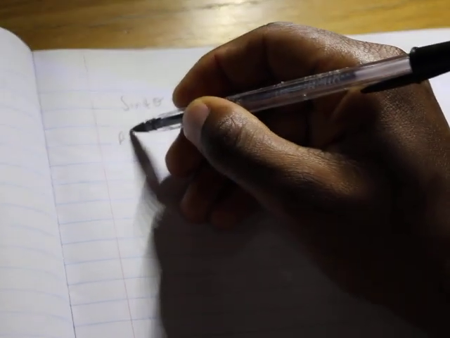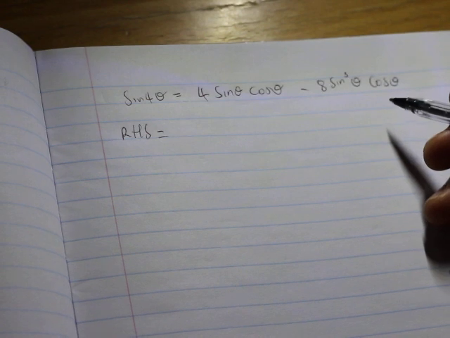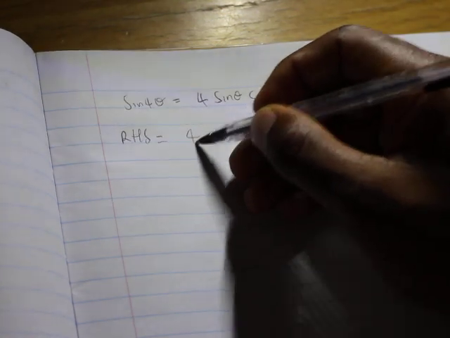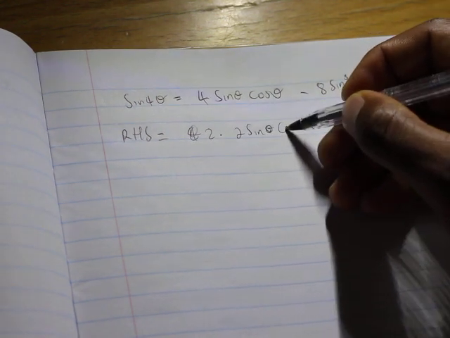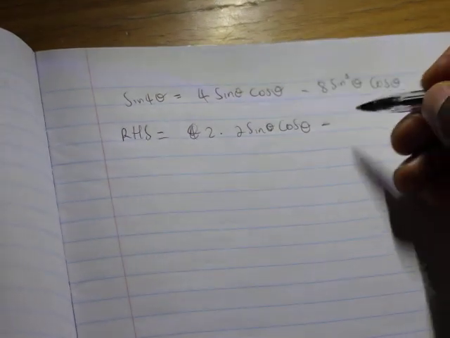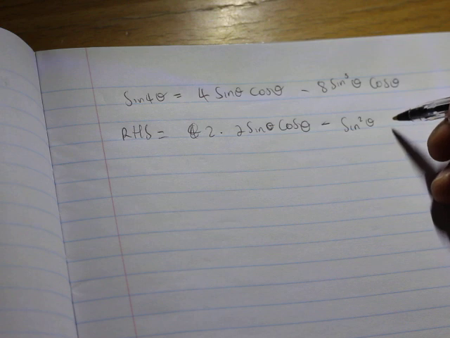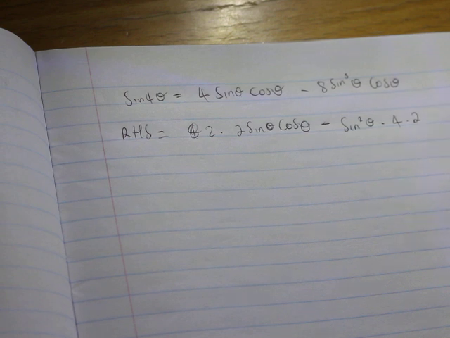So the right hand side is equal to, let's take out the common factor. Both cosine and sine. I would suggest that we rewrite the problem first. So this is the same as 2 times 2 sine theta cosine theta minus, now we're just taking out the sine squared theta, and then times 4 times 2, 4 times 2 is still 8.